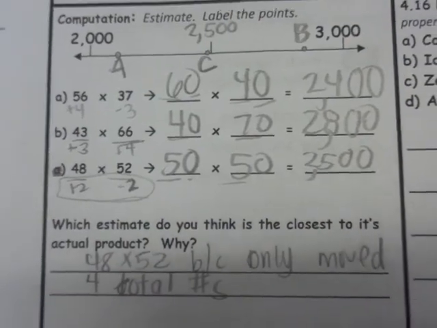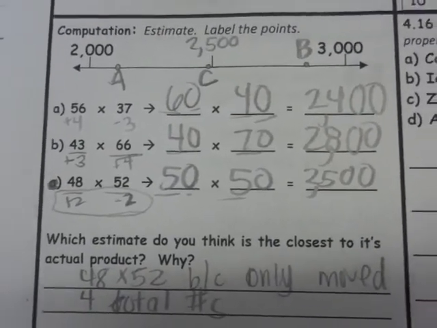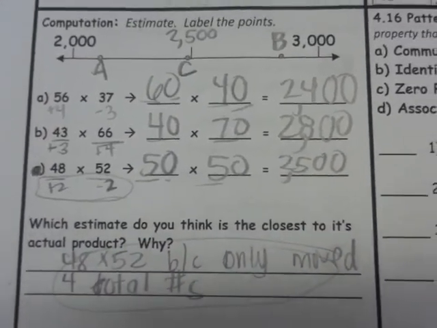Just trying to get you to think outside the box and explain your thinking. You put what you think. This is my thinking, so I want to see what your words are for that part.